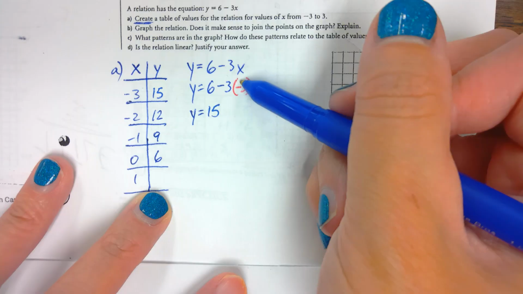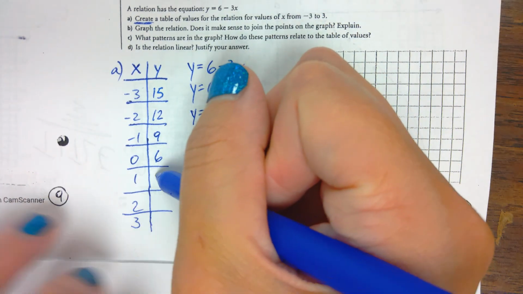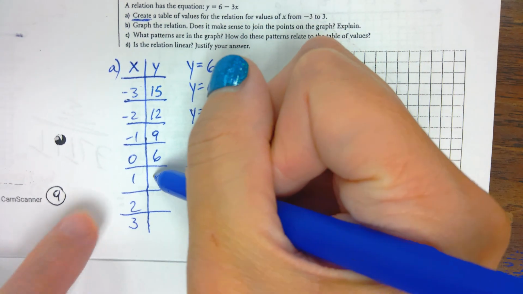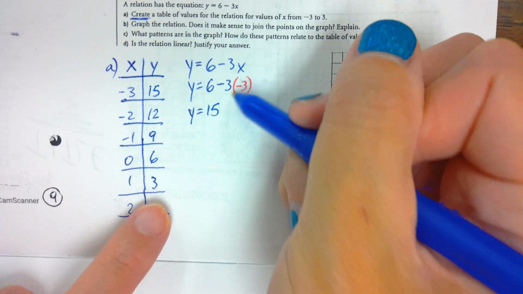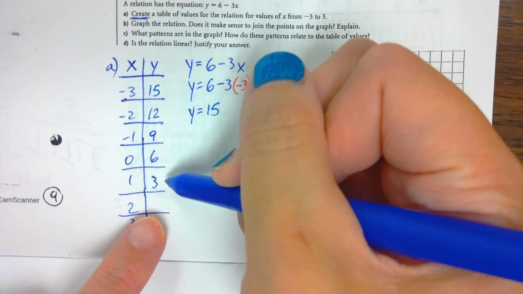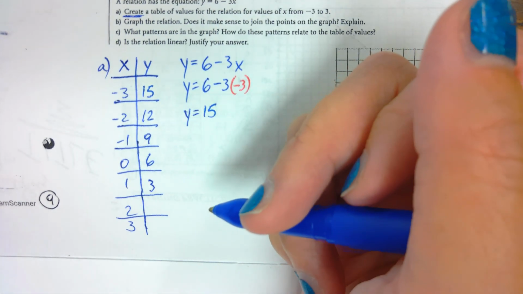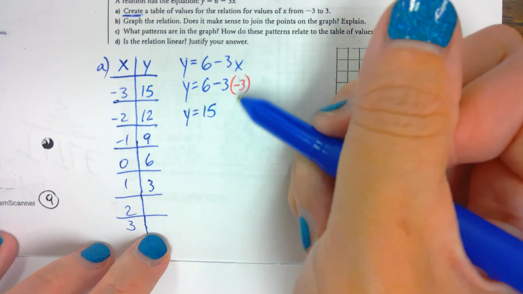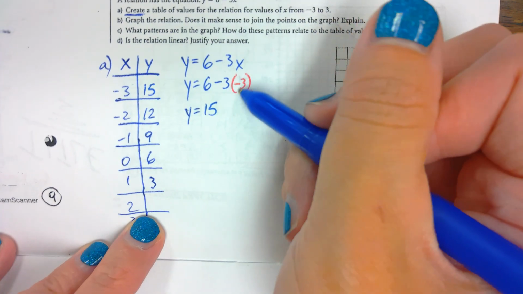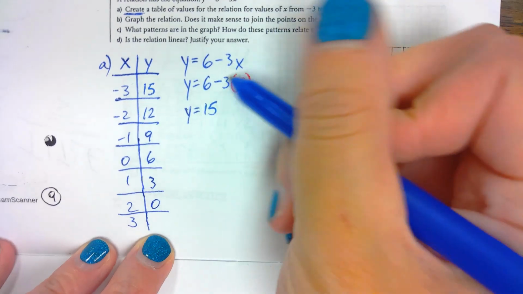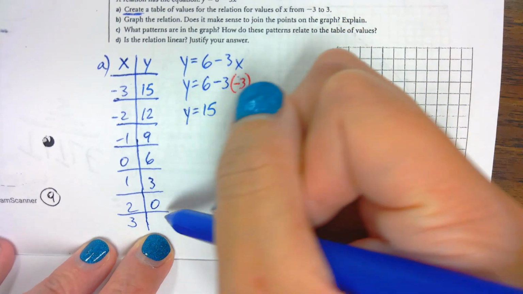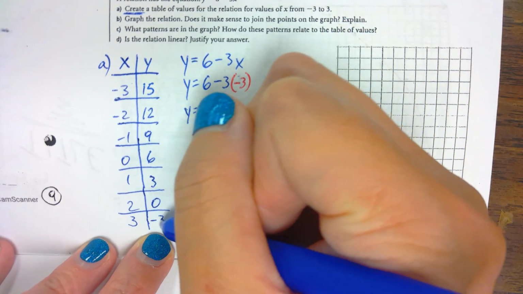When you put in 0, 6 minus 3 times 0, yep, 6. Alright, when it's 1. Alright, so it's good to actually keep doing this even though you see a pattern right here, because it will tell you if you made a mistake by accident. So when you put in 2 in here, I get 0. When you put in 3 in here, 6 minus 9, you get -3.